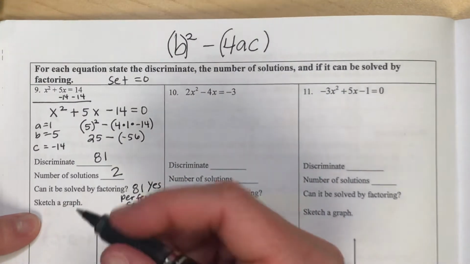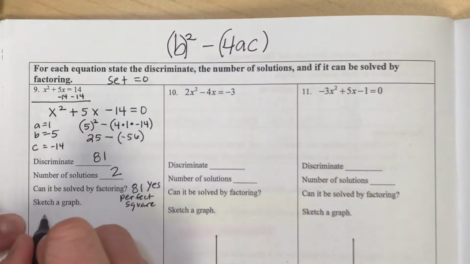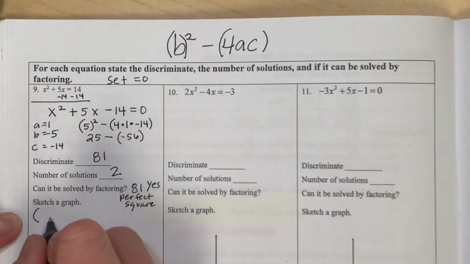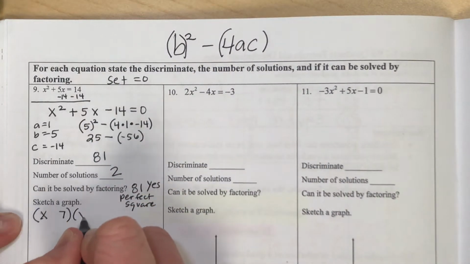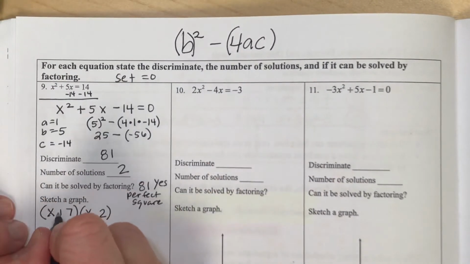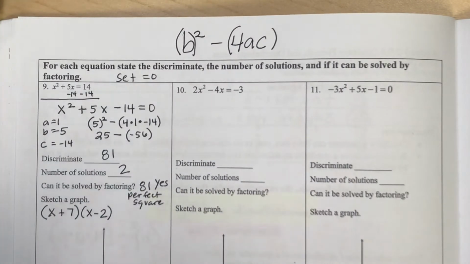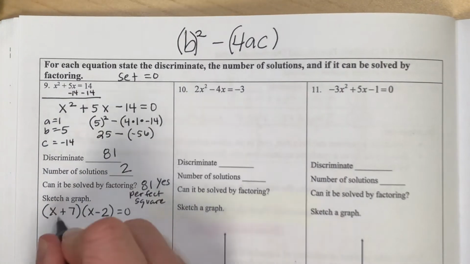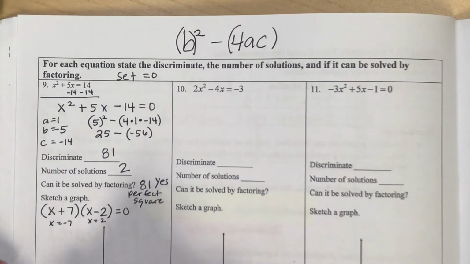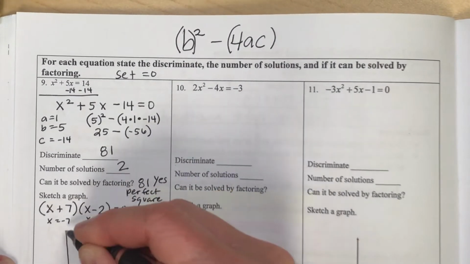And then my graph. Actually, I'm going to solve this one. I need 2 numbers that multiply to make negative 14 and add to make 5. I'm thinking a 7 and a 2. 7 and a 2 will multiply to make 14, and if I want a positive 5, I want a positive 7 and a negative 2. And so now I'm going to actually solve. My solution here would be negative 7. My solution here would be 2. So at negative 7 and at 2, roughly, this would be our picture.